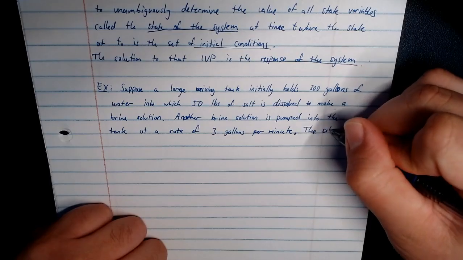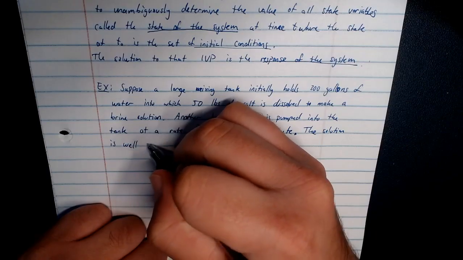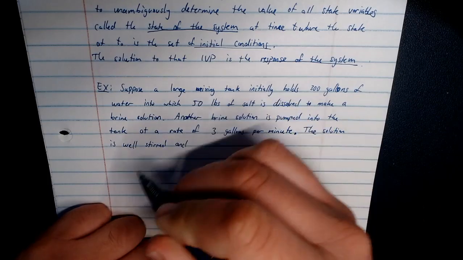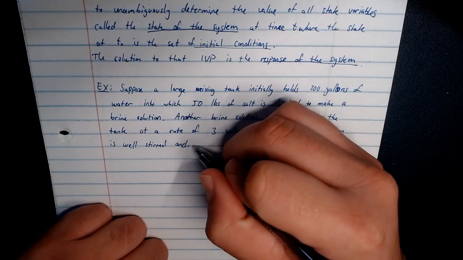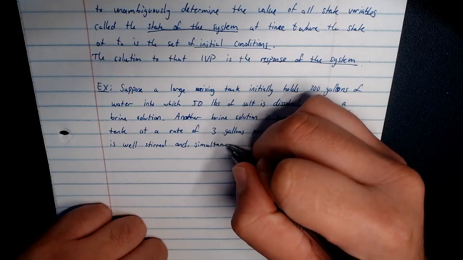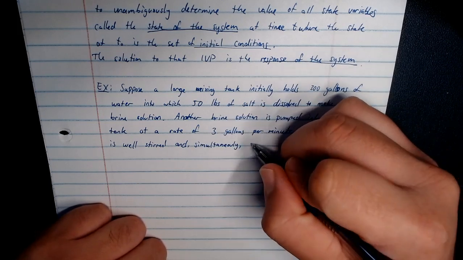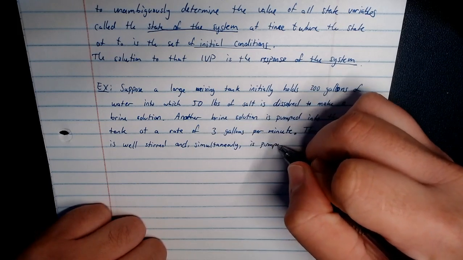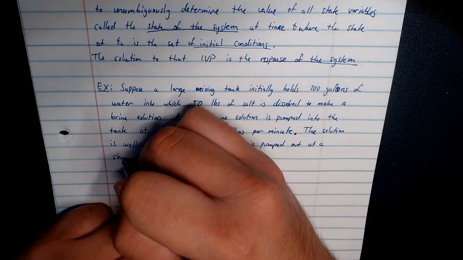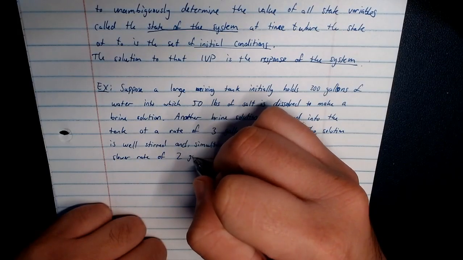The solution is well stirred and simultaneously, and that is important, simultaneously is pumped out at a slower rate of 2 gallons per minute.